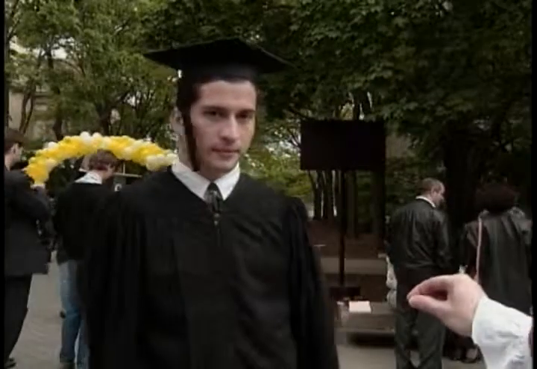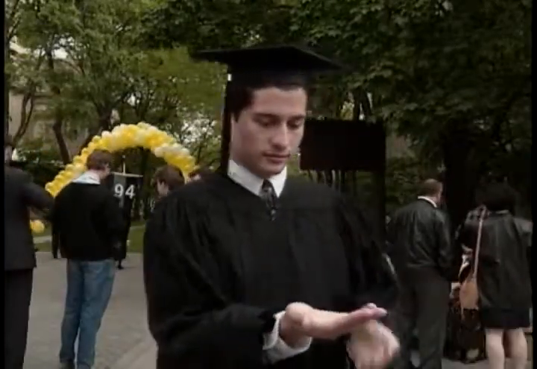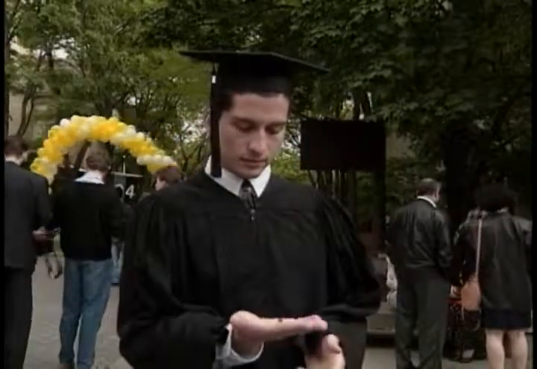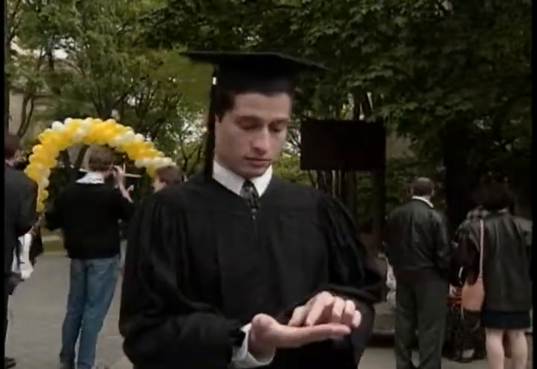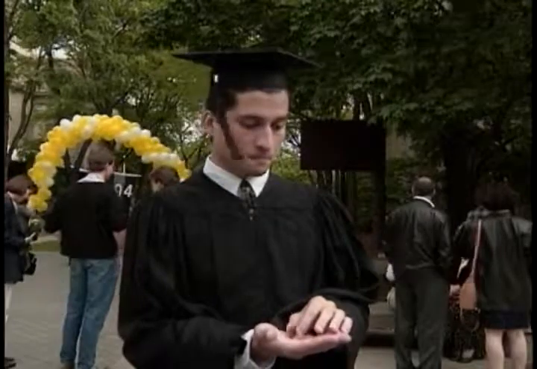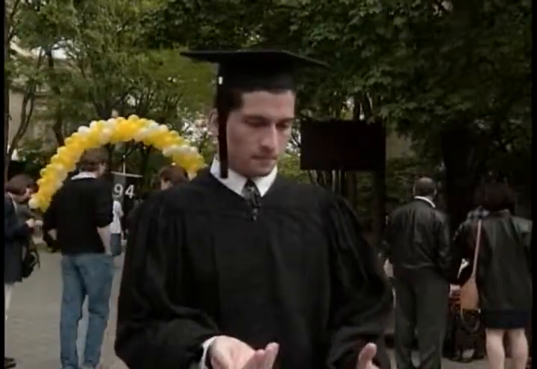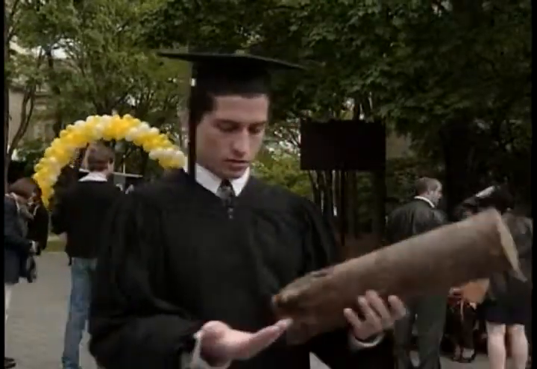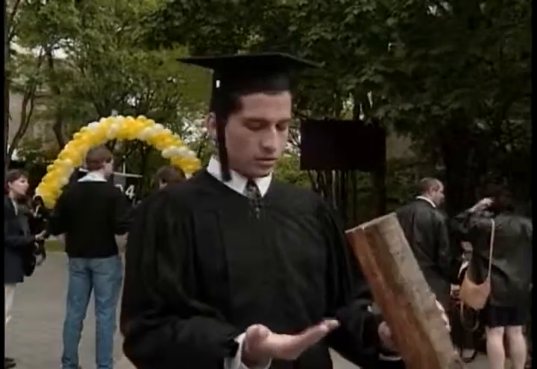Here's a seed. Now hold on to that for a second. Imagine that I planted that in the ground, and a tree grew. And here is a piece of that tree. Now, where did all that stuff come from?